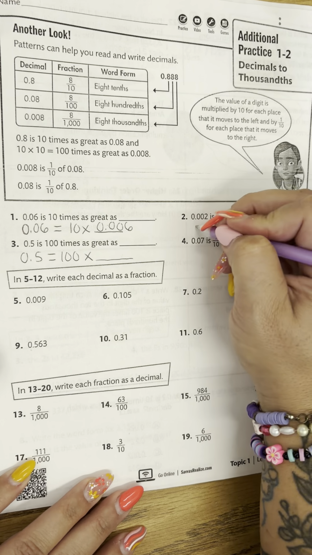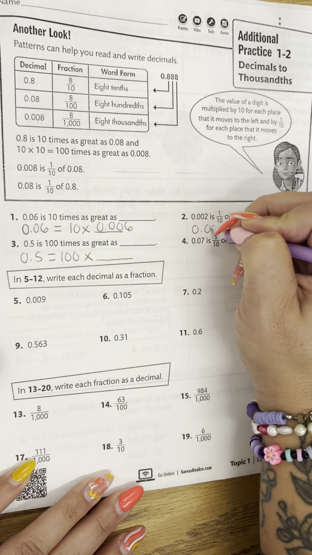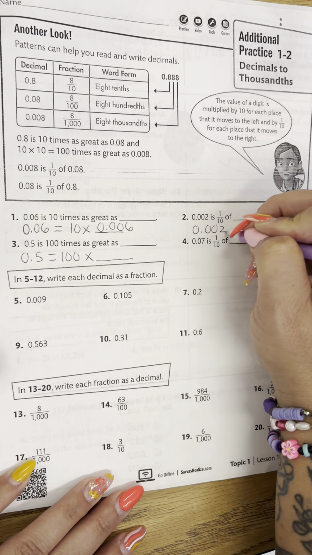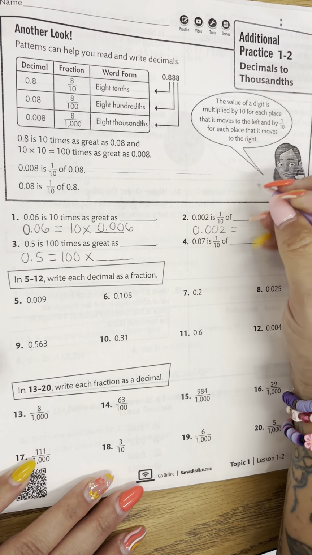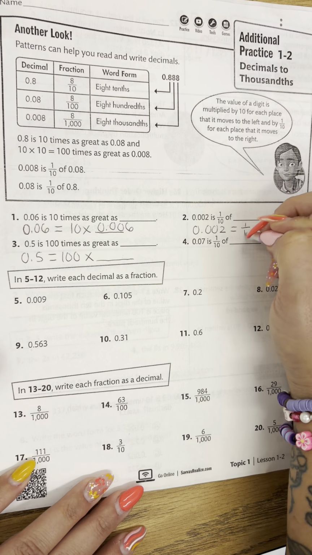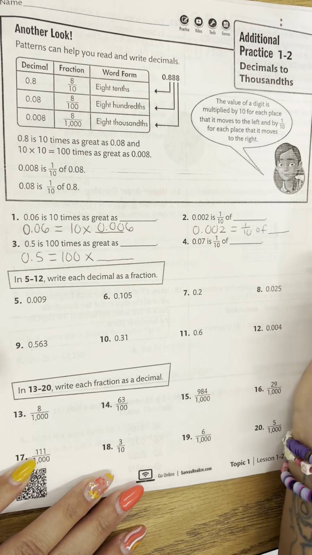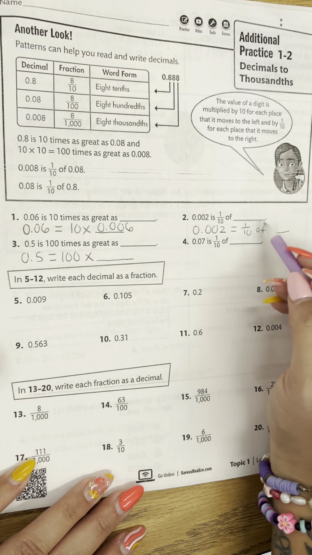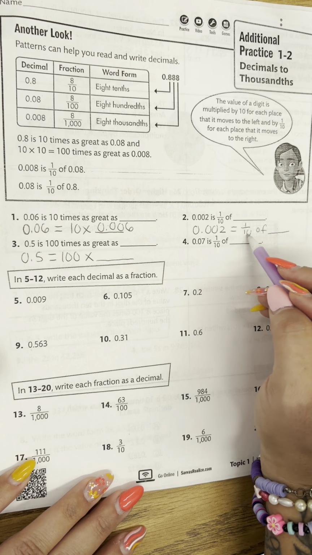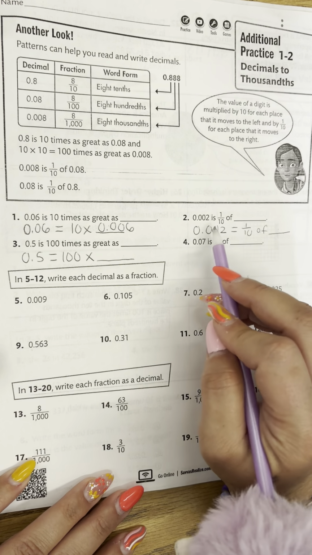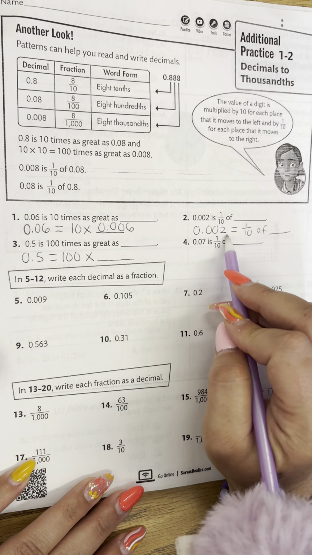All right, now for number 2, we have 2/1000 is 1/10 of what number? So here we're saying 2/1000 equals 1/10 of what number? So what number, if I multiply by 1/10, will give me 2 thousandths?